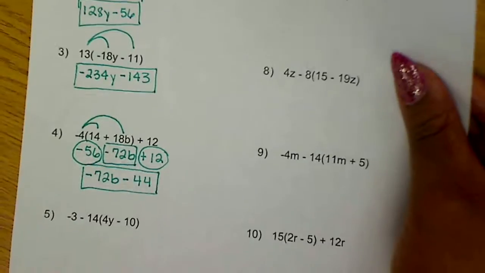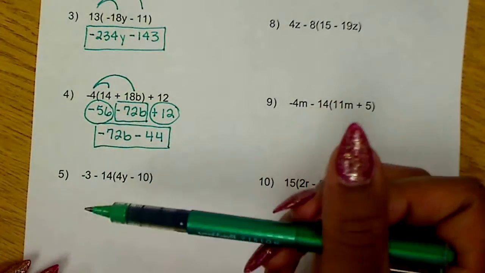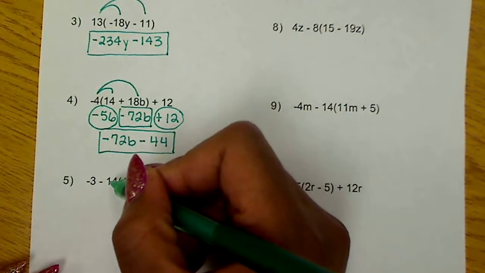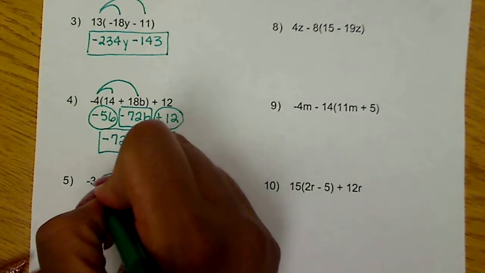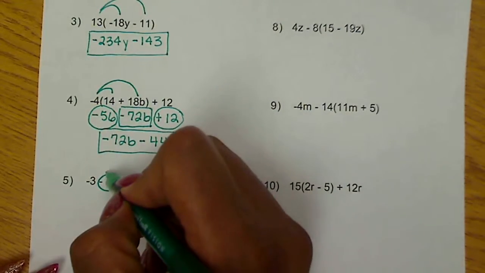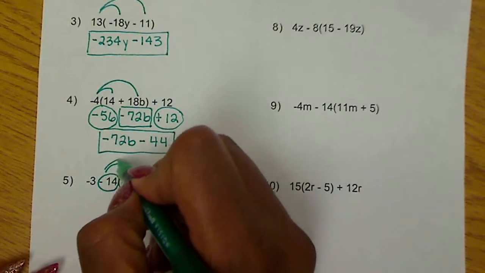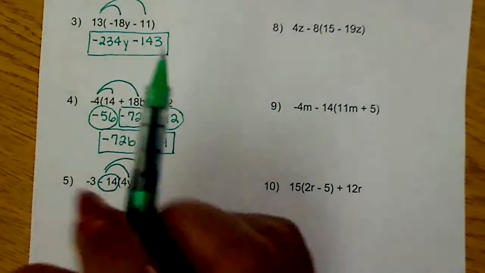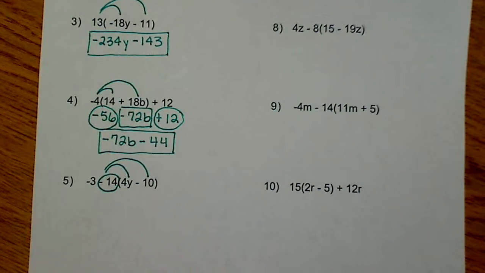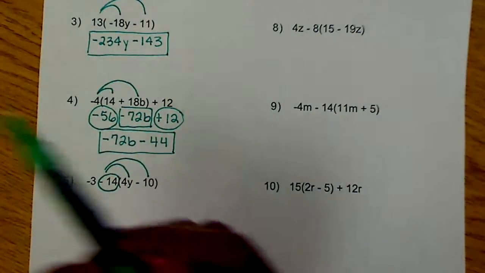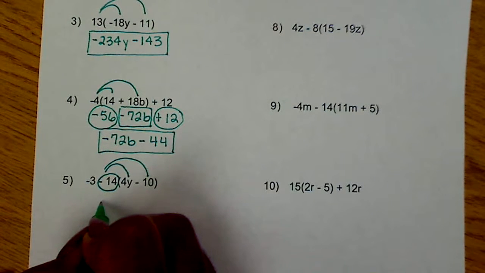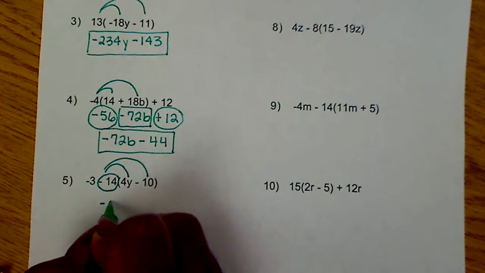Let's look at number 5. I have 2 numbers on the outside of my parentheses. Which one do I distribute? Do I distribute 14, or what am I distributing? Negative 14. I need to distribute negative 14 to 4y and to 10. So negative 14 times 4y should get negative 56y.